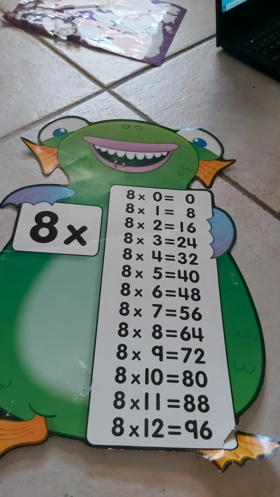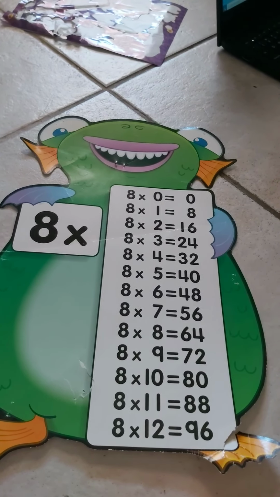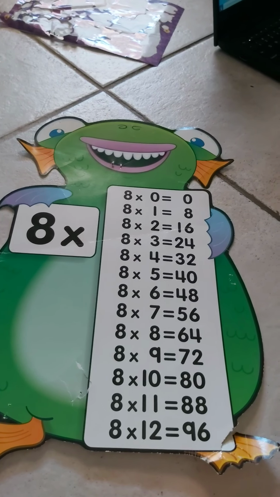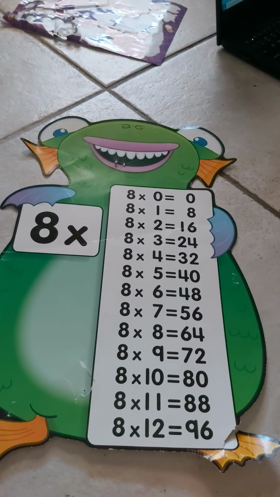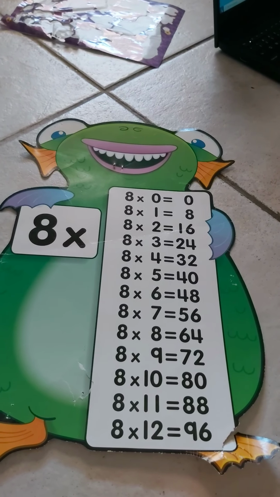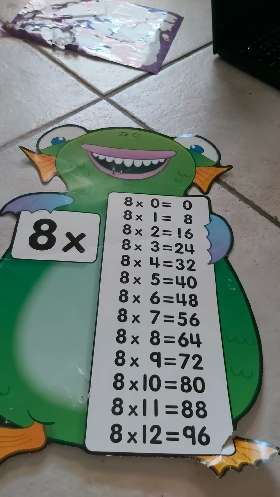When you have copied your 8 times tables, and if you choose to draw your monster, please upload it to Teams so that I may see that it is complete and that I can give you a completed grade for this task.